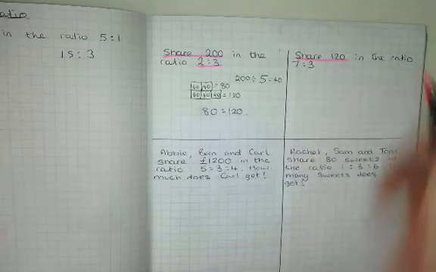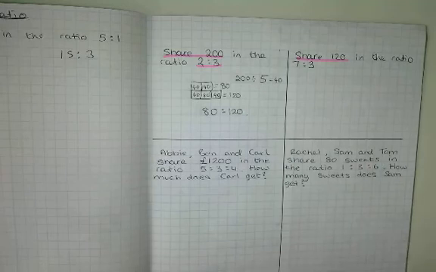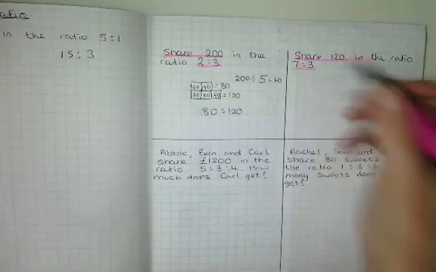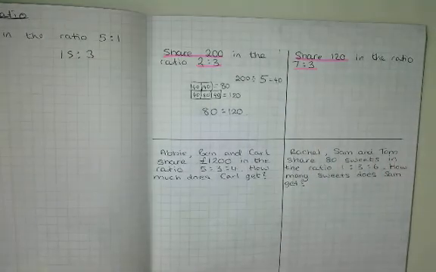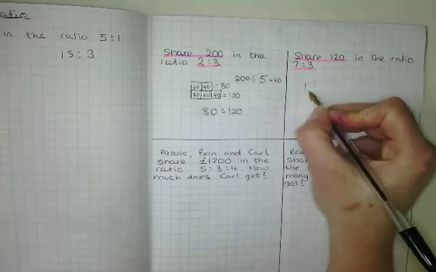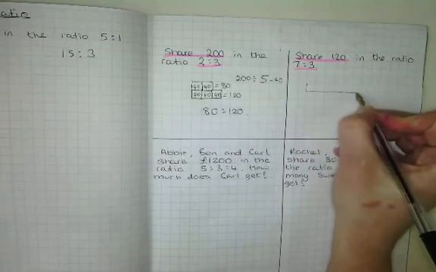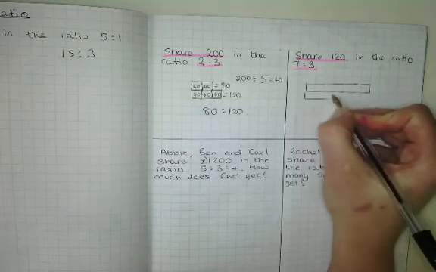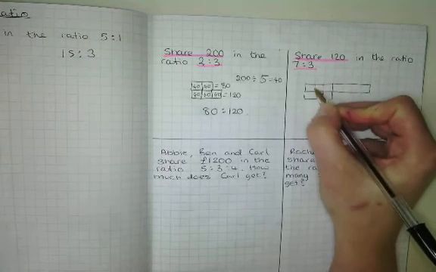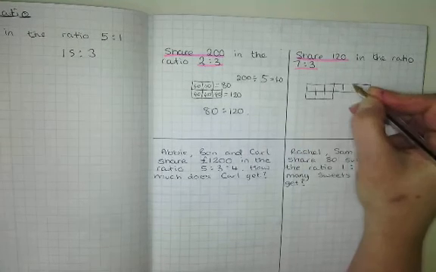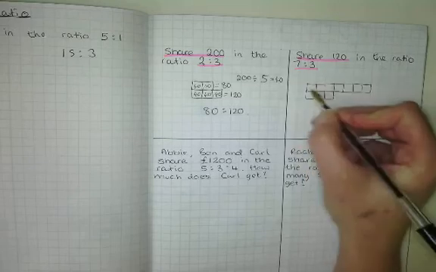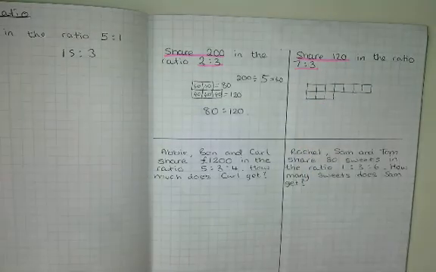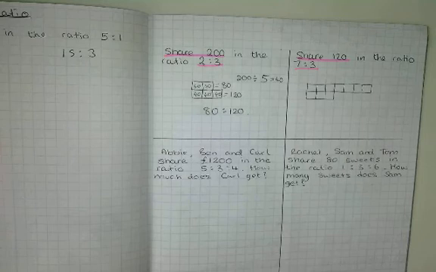So we've got that word share again, so that's going to tell me to draw some boxes out. And I draw the boxes in the ratio. 7 on the top, and then 3 on the bottom. Make sure that you put the first part of the ratio at the top and the second part at the bottom. That'll be important, and I'll show you why in the next question.